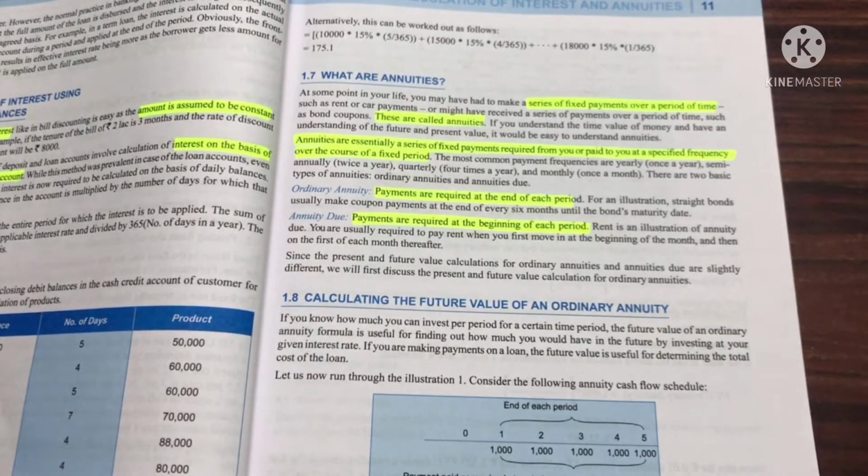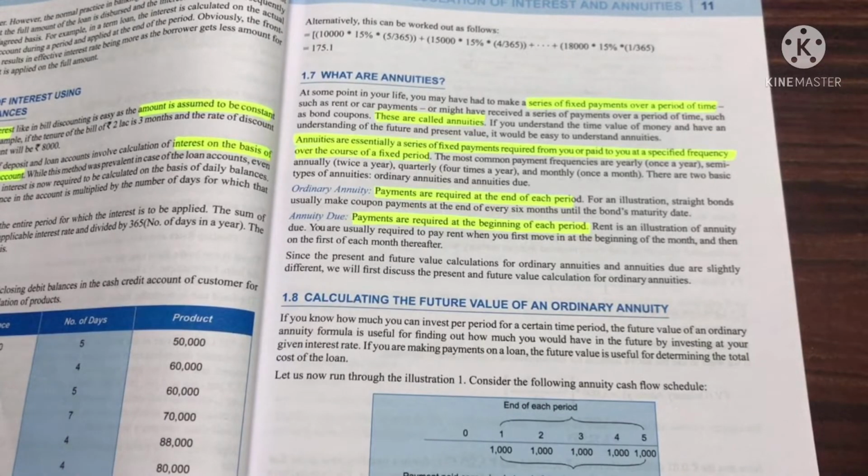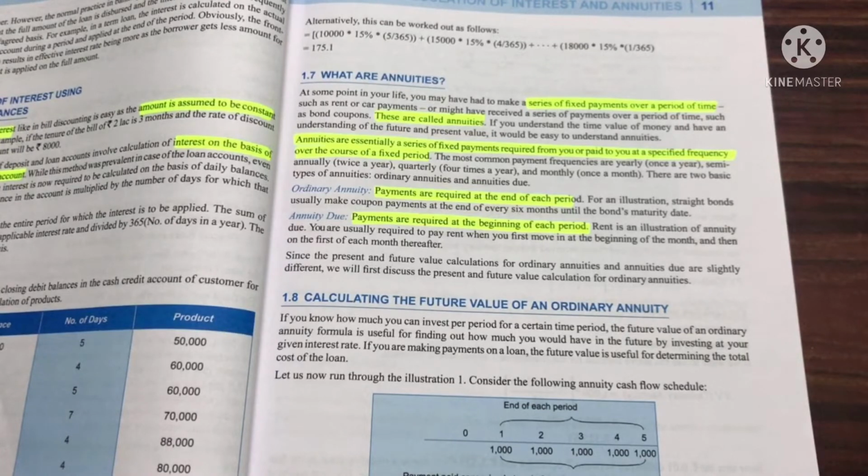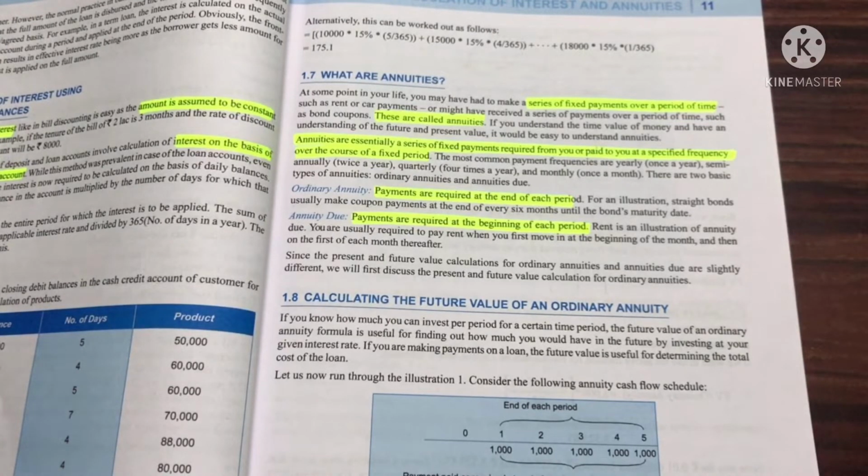Further, the annuity is divided into ordinary annuity and annuity due. Ordinary annuity means that we make a payment at the end of each period. In general, what we think of as ordinary, we used to pay at the end only. Our mindset will be like that, so we keep in mind that ordinary means at the end of each period. In annuity due, payments are required at the beginning of each period. For example, rent, if we want to pay rent at the beginning of every month.